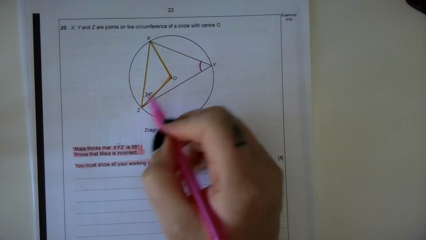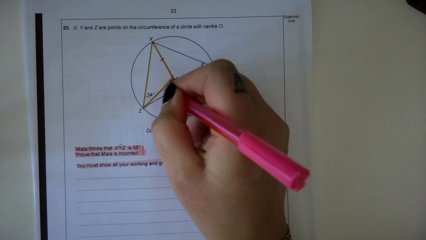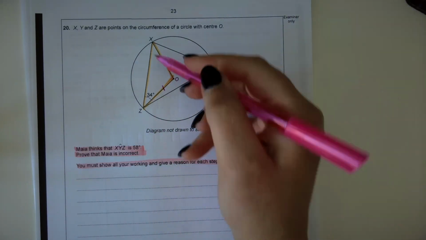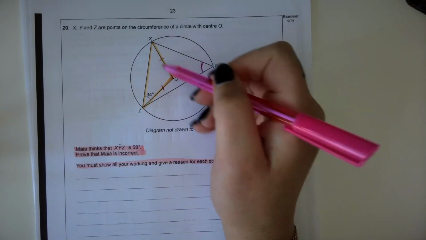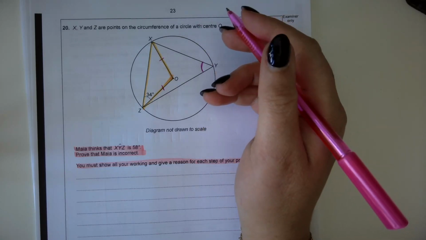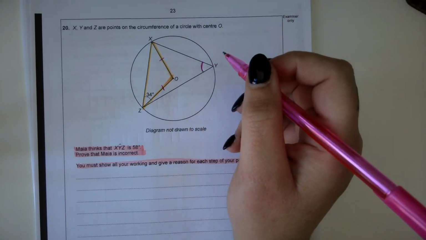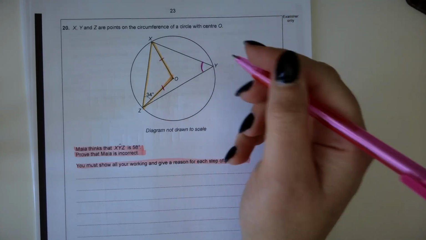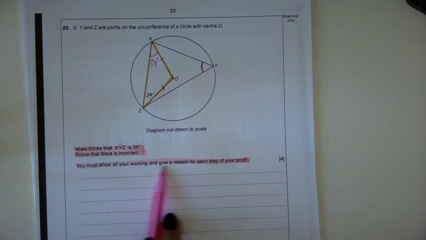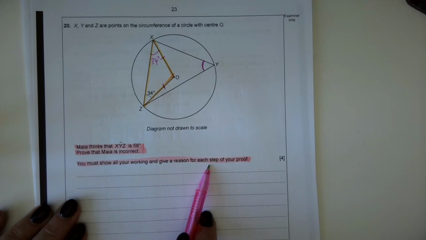Now, OZ and OX are both radii, so they're both exactly the same size. They go from the centre to the circumference of the circle. So this tells me that this triangle I've highlighted yellow is isosceles. Isosceles triangles have special properties, and one of the properties is that the base angles are equal. So this must be 34 degrees, but I've got to show working and give reasons for each step.